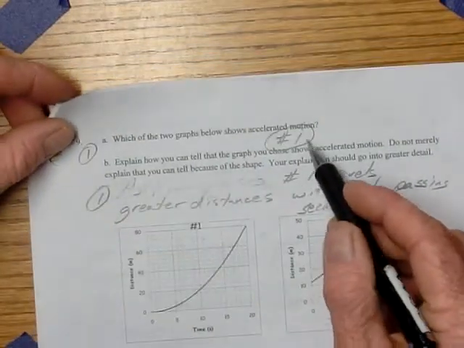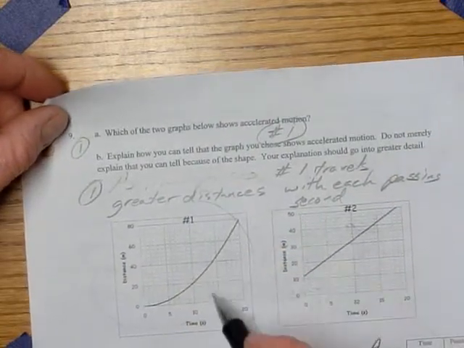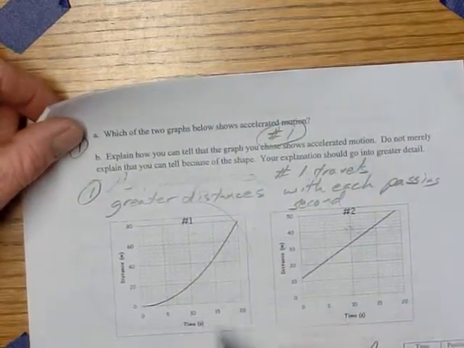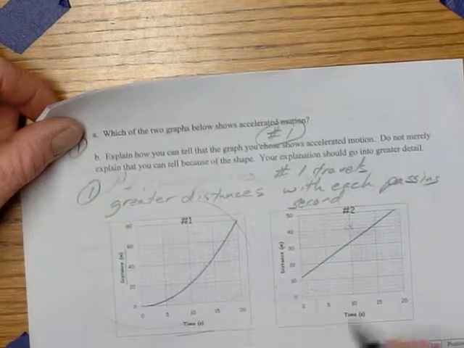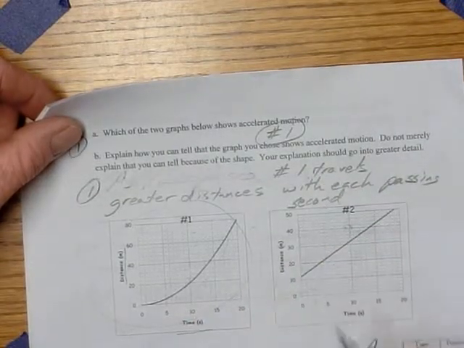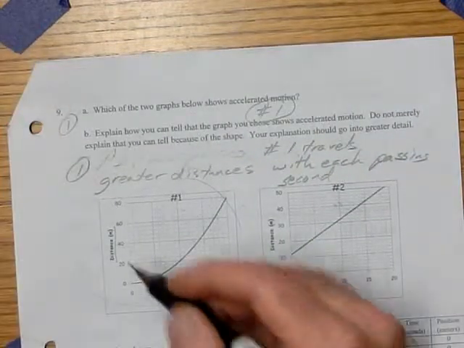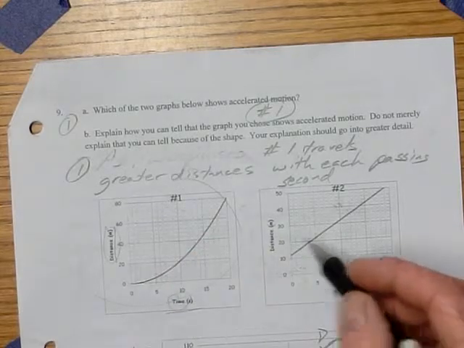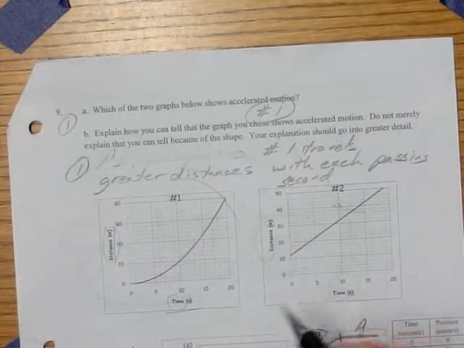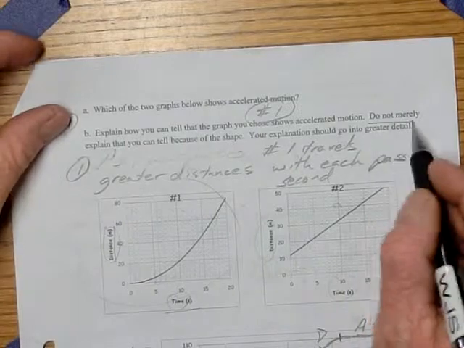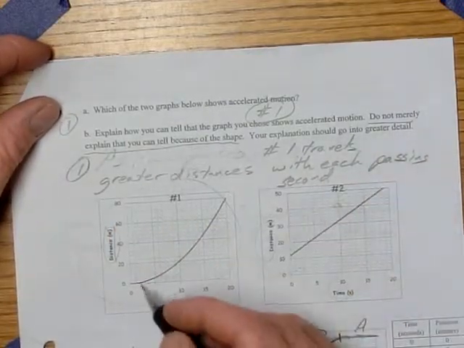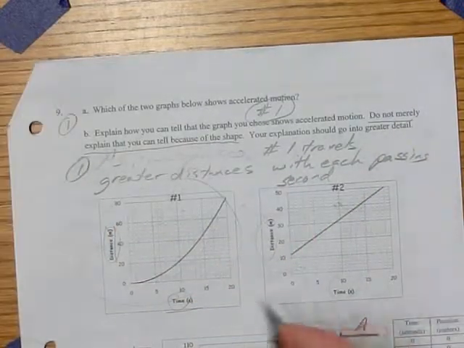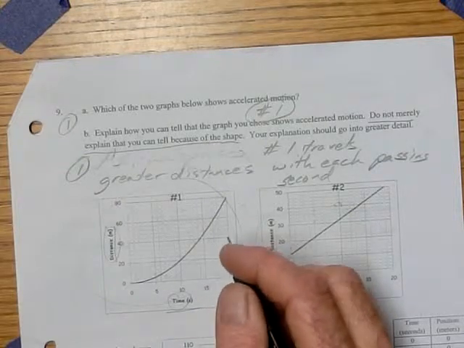Which graph shows accelerated motion? This is the one, and you can pick it out because it's curved. If you have a distance versus time graph that's curved, it's accelerated motion. Now that's only true for distance versus time graphs. You've got to know what kind of graph you're looking at. Now, why? It says in here, don't just tell me because of the shape, don't just say because it's curved. I want to know what the curve tells us and how.